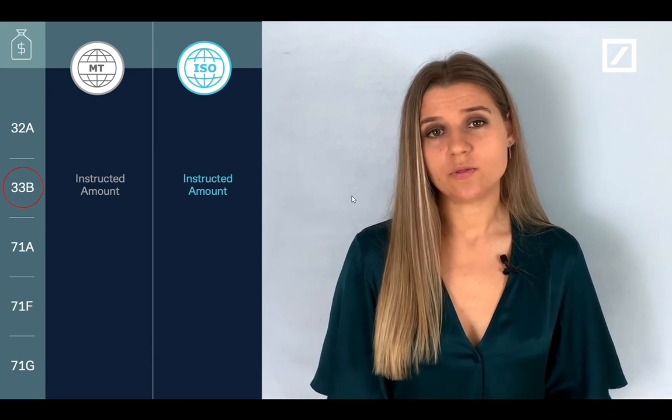in MT it's field 32A, 33B, 71A, F, and G. And remember, we only go through the basics here, so we'll not look at FX scenarios, for example. Okay, let us start with field 33B. It is called instructed amount both in MT and ISO messages, and it indicates money as instructed by the debtor, and it should be unchanged throughout the whole payment chain.